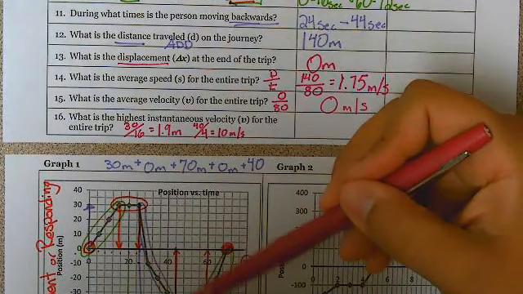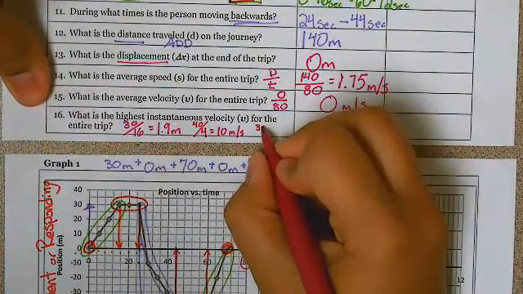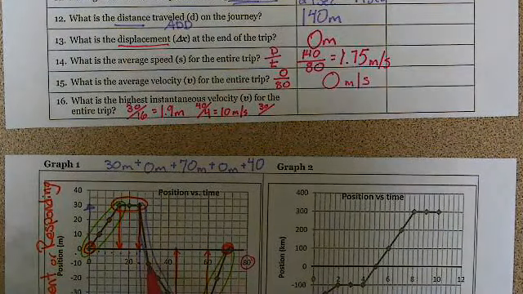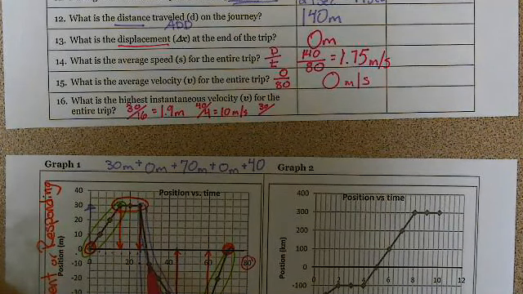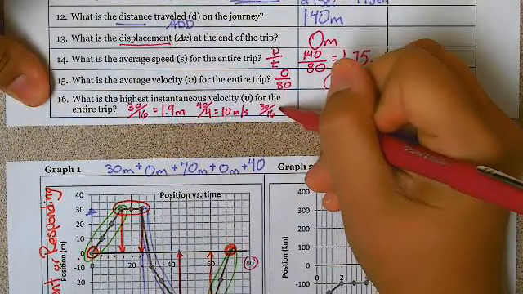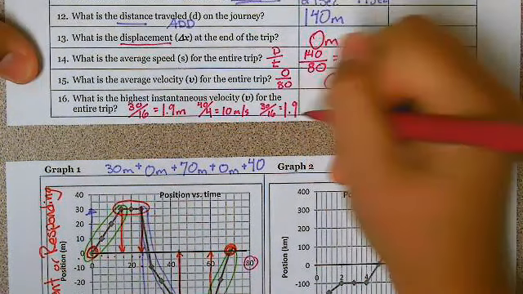Okay, segment 3 starts at -10 and goes down to -40, so that's 30 distance. And the time interval here is from about 28 over to 44. So 44 minus 28 is 16. So 30 divided by 16 is again 1.9.